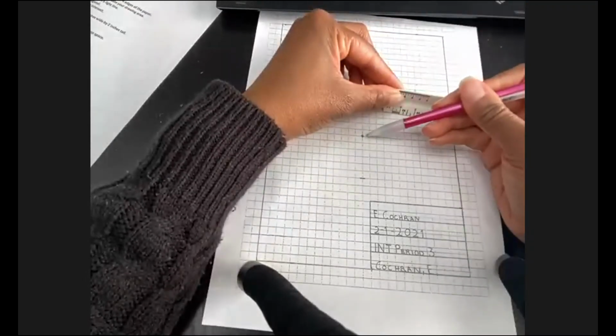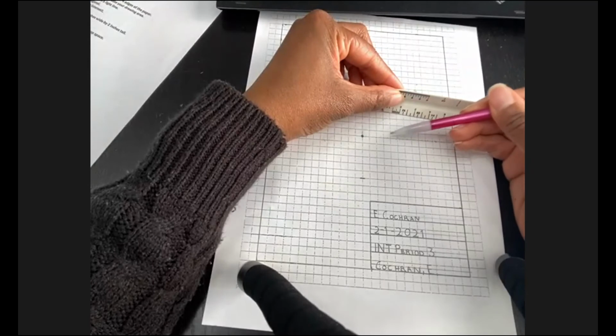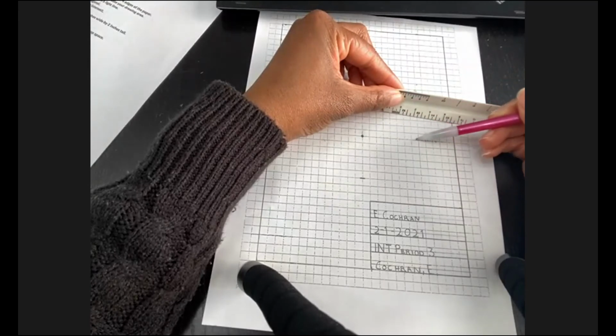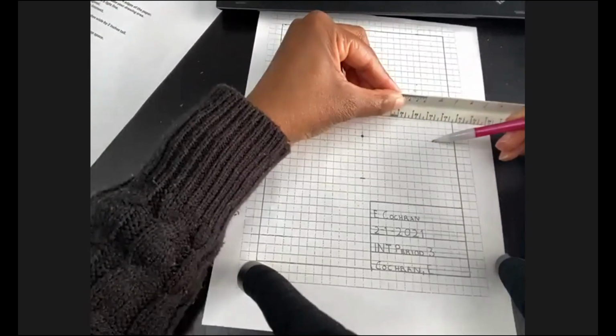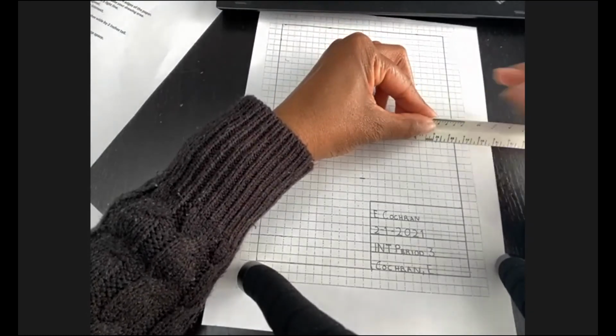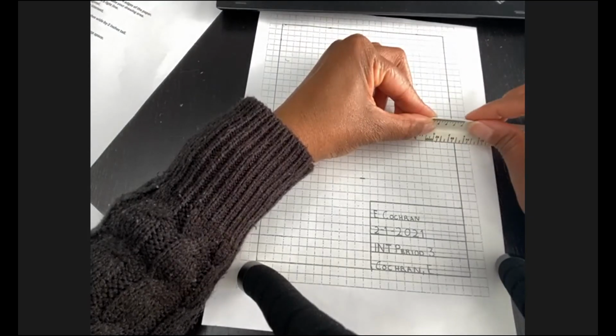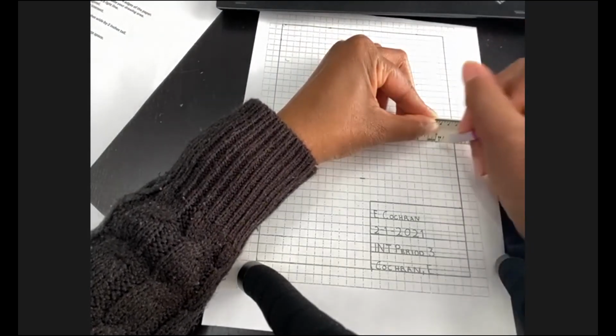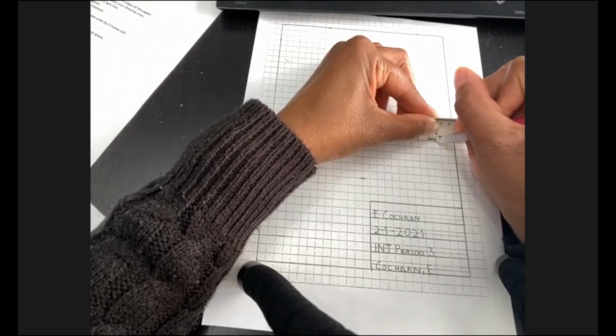Let me count again. I messed up. 1, 2, 3, 4, 5, 6, 7, 8, 9, 10. And then I can use my small increments to go to 1/4, which would be about right here.